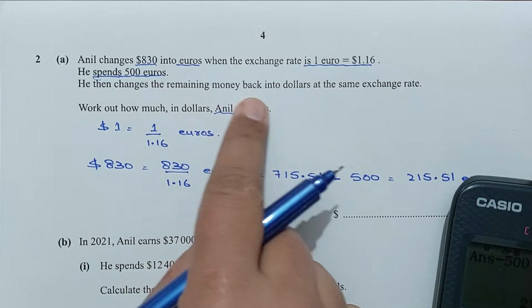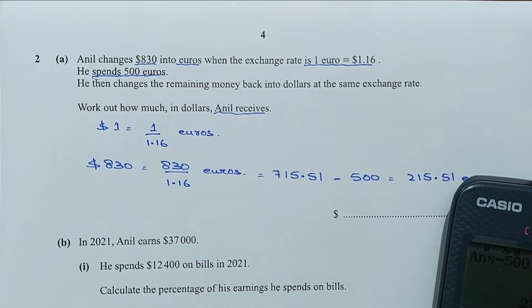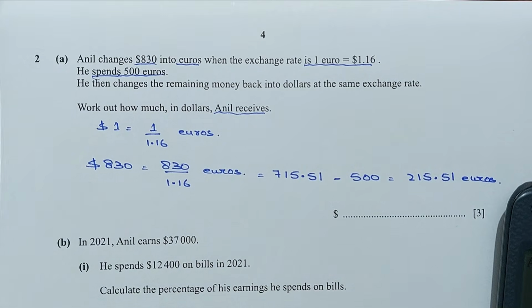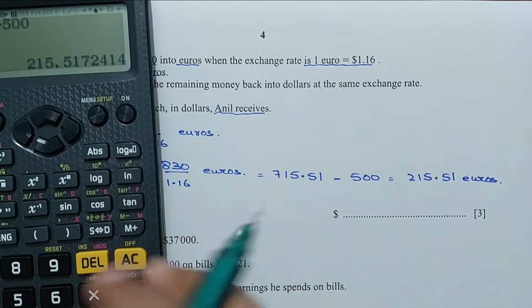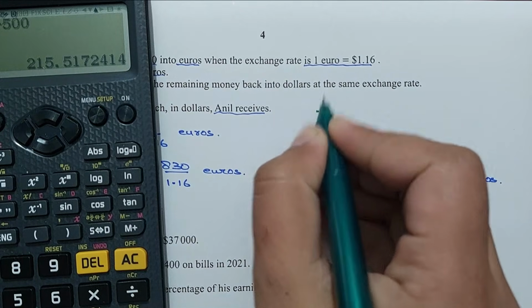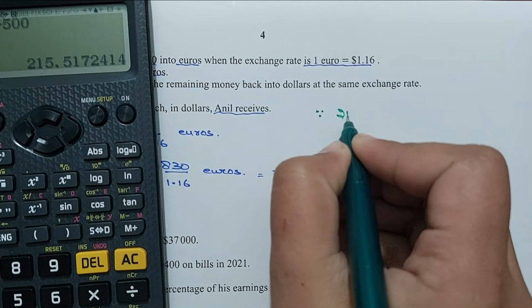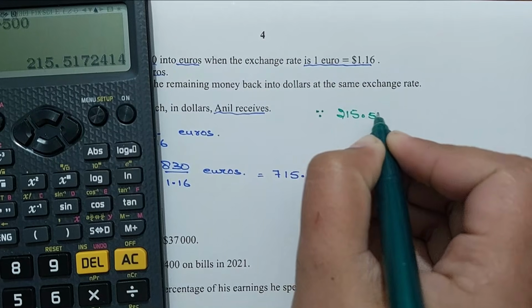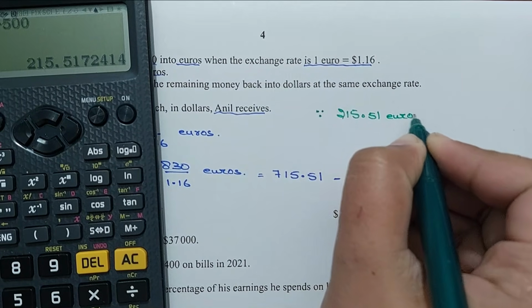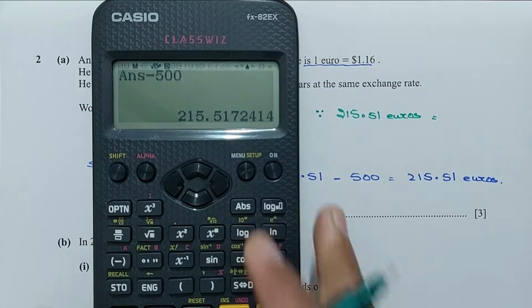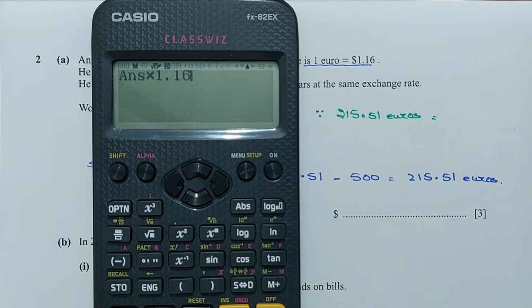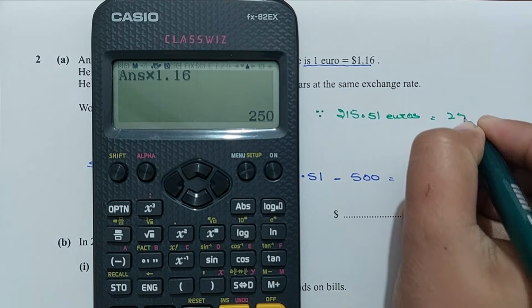Now he changes the remaining money back into dollars at the same exchange rate, right? So according to the same exchange rate, we have 1 euro is this much. So what is 215.51 euros? This times 1.16. This is $250.